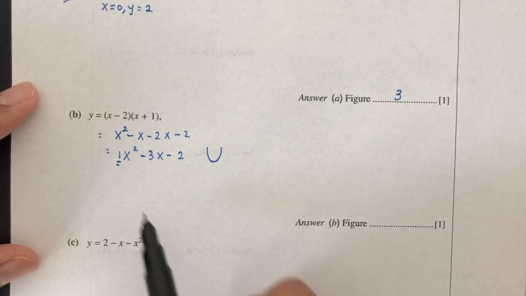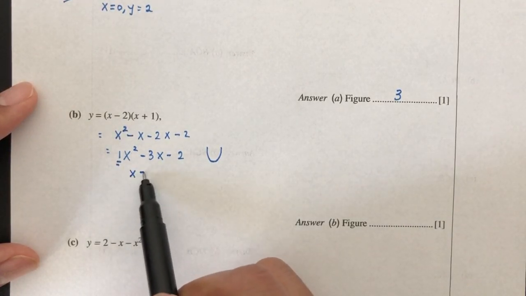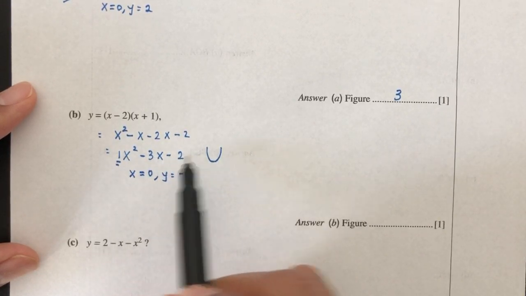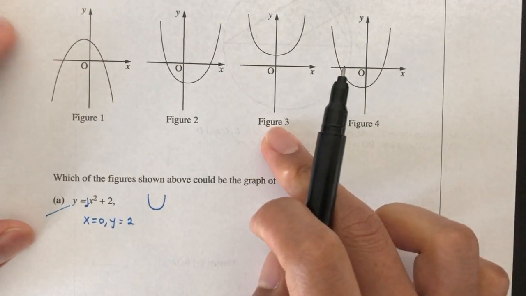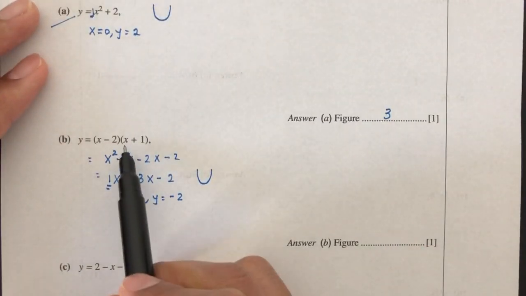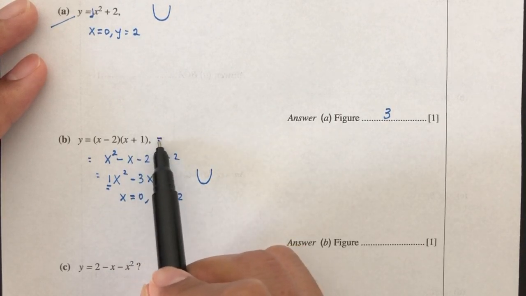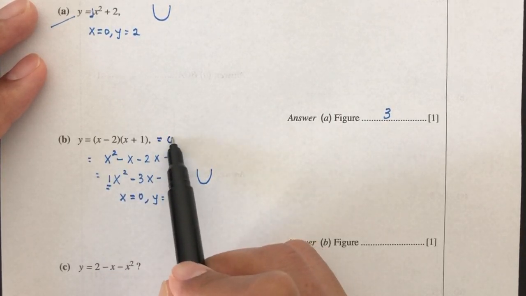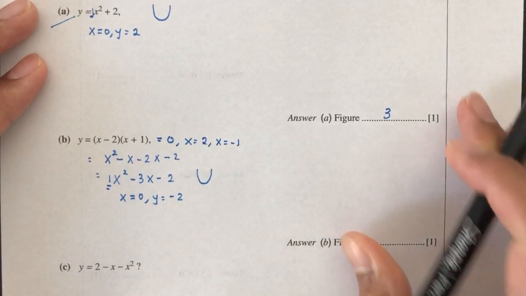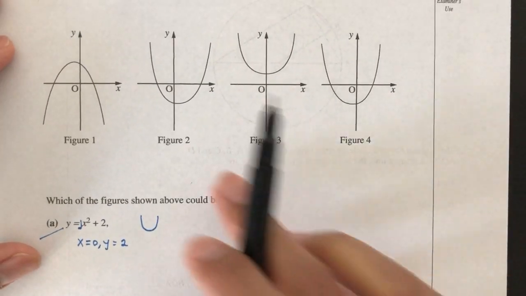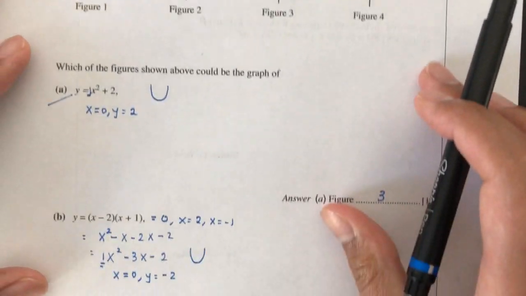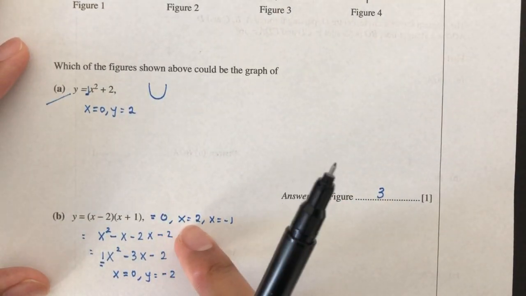So now we can test the same way. Let's say if x equals 0, the value of y is minus 2. You see 0, 0, minus 2. So it means that it cannot be this one, and it cannot be this one. We have to choose from this and this. So now, let's see where it cuts the x-axis. Equate to 0. So x will be 2 and x will be minus 1. So from these two graphs remaining, which one can this be? It needs to cut the x-axis at 2 and minus 1.